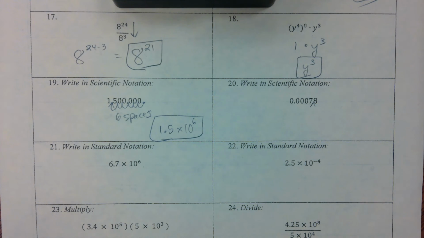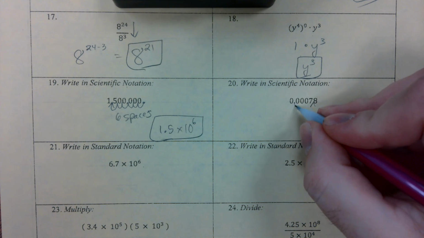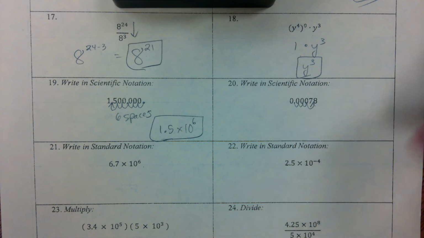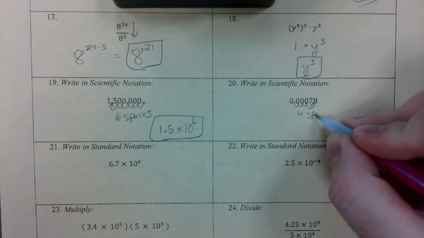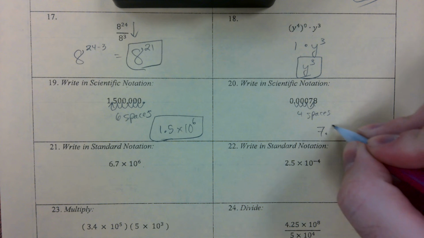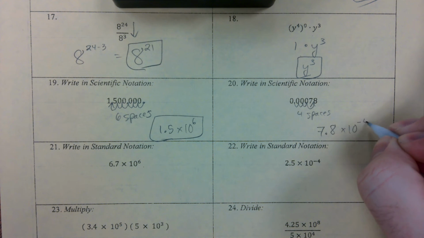Number 20, is this one really big or really small? Really small. So what's our sign going to be on our exponent? It's going to be negative, right? 1, 2, 3, 4 spaces gives us 7.8 times 10 to the negative 4th.